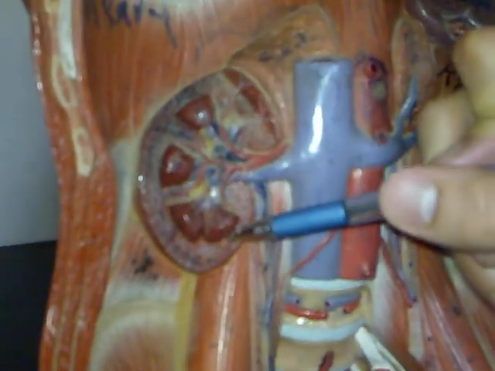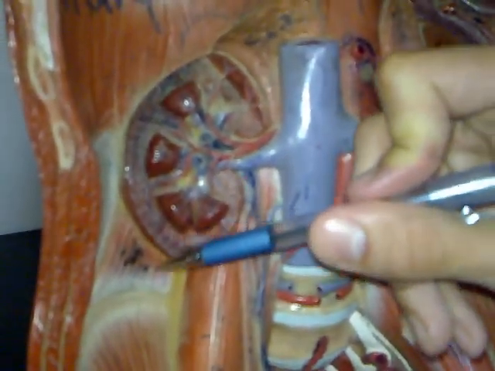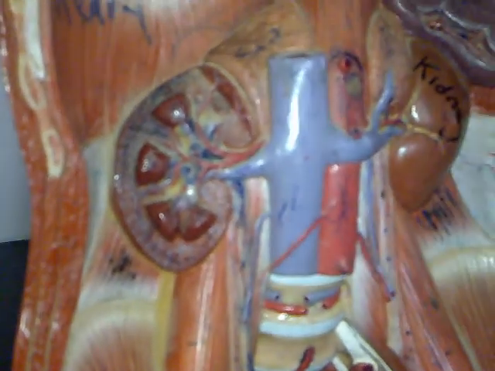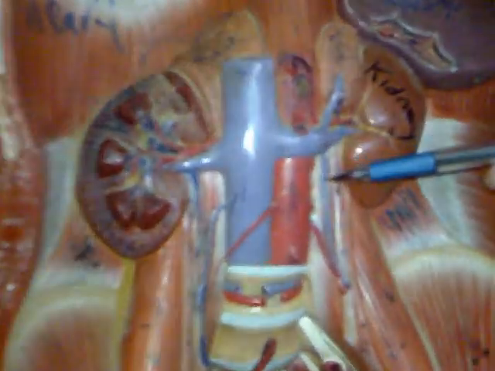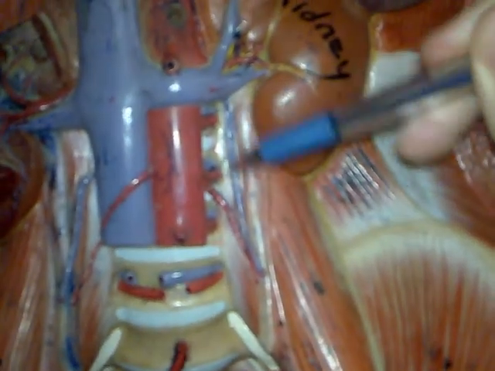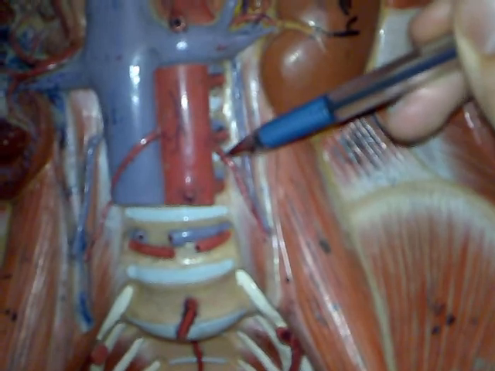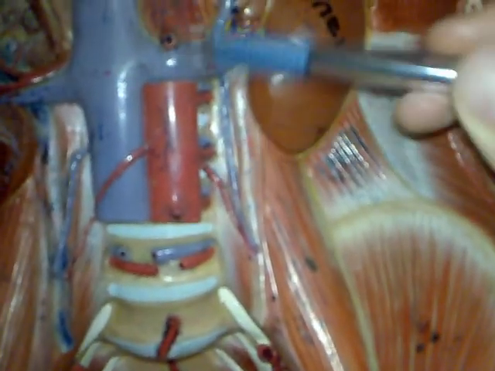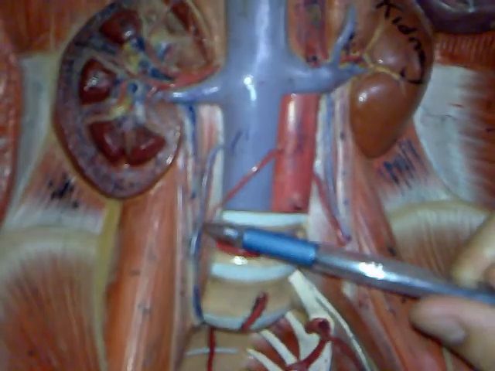And by the way, from the pyramids, you have these medullary rays, okay? These lines. And we can also see another vein here. This is the gonadal vein, going with the ureter. And this is the gonadal artery, meaning it's either testicular or ovarian, depending on the gender. And here this is the right gonadal artery and right gonadal vein.